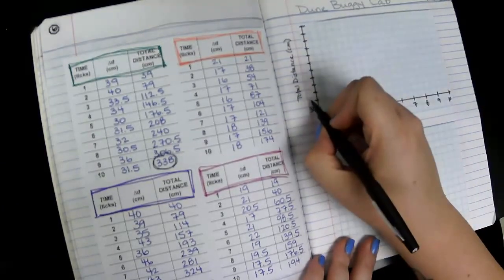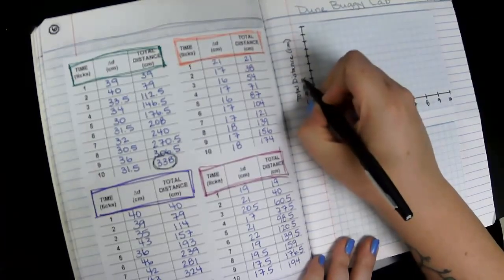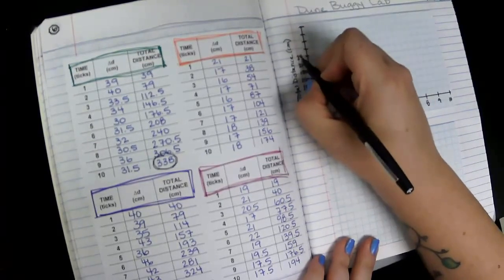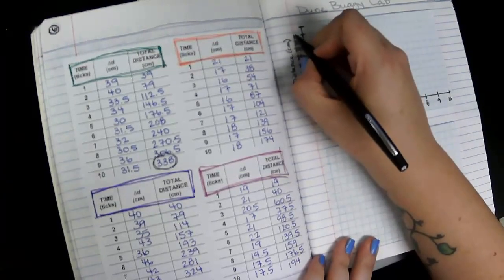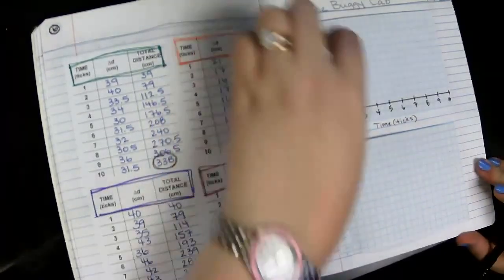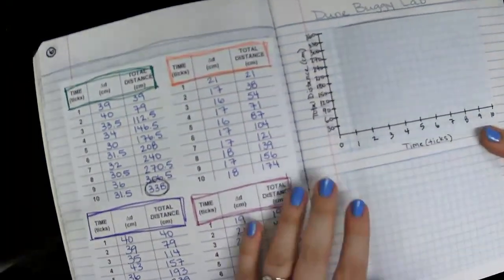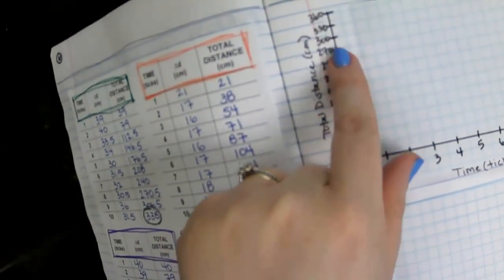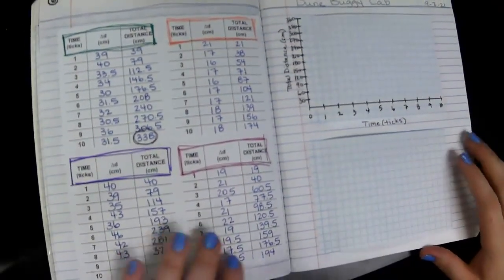So count by 30s. 30, 60, 90, 120, 150, 180, 210, 240, 270, 300, 330, 360. So I'll have a little bit of space on top of the graph, and that's okay. And if you look a little bit closer, you can see that I've written actually off of my graph paper a little bit and onto the journal page beneath. And again, that's okay. That's why we have it attached beforehand.